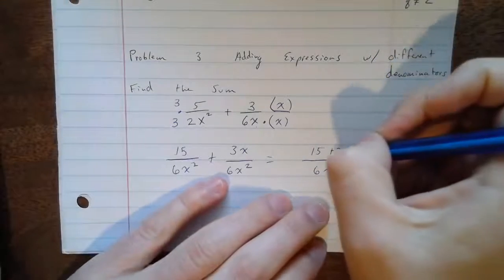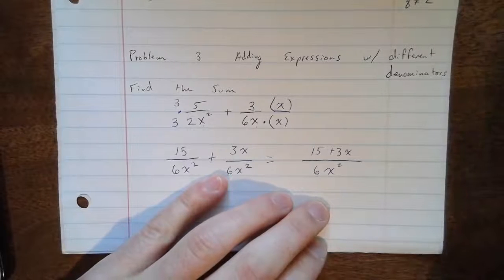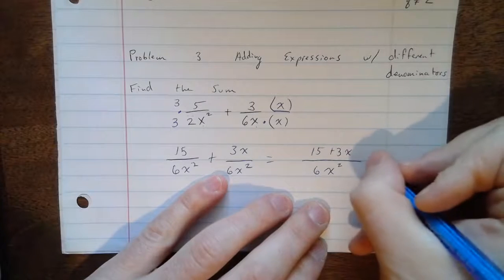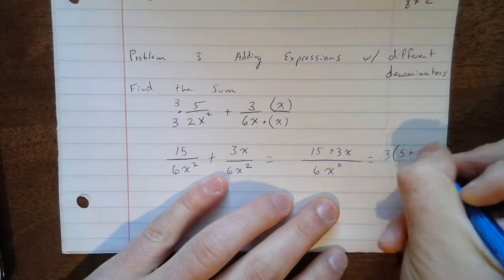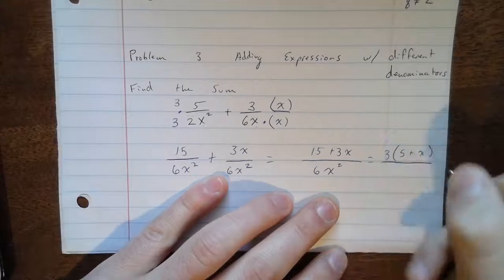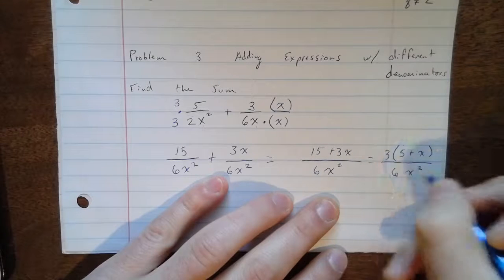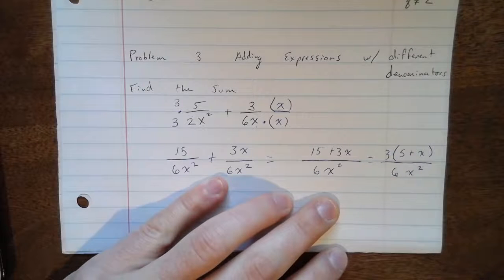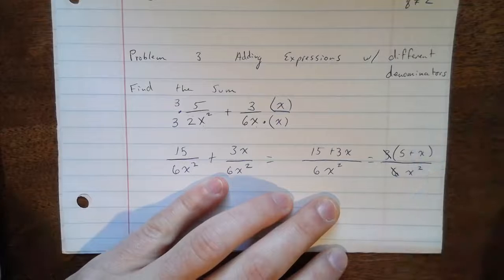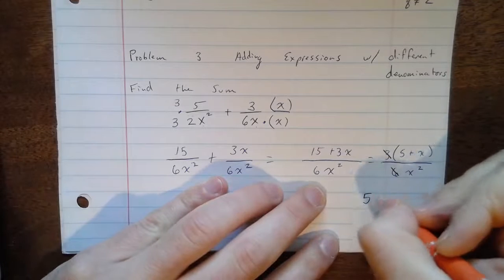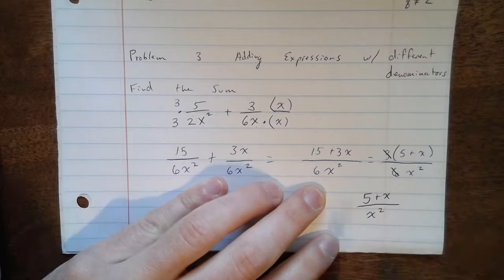Now, since that top can factor, 15 plus 3x, both of them are divisible by 3. So we're going to factor this out. This could be written as 3 multiplied by the expression 5 plus x. And this bottom expression of 6x squared, the 6 is divisible by 3. We could do a little bit more cancellation. If this was to be divided by 3 and this was to be divided by 3, we would just be left with 5 plus x over x to the second power.